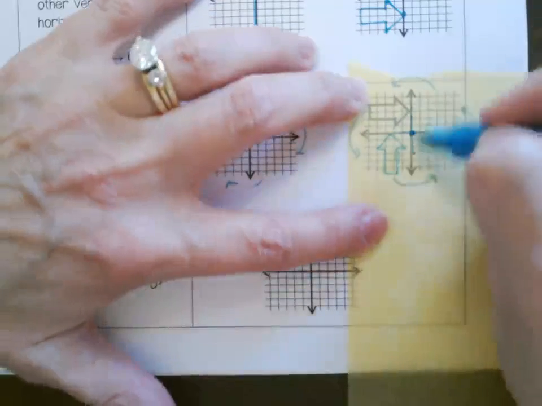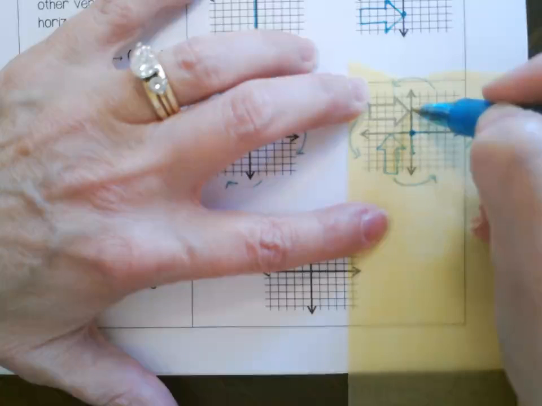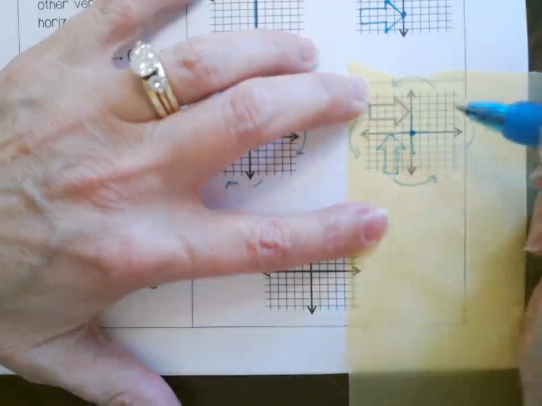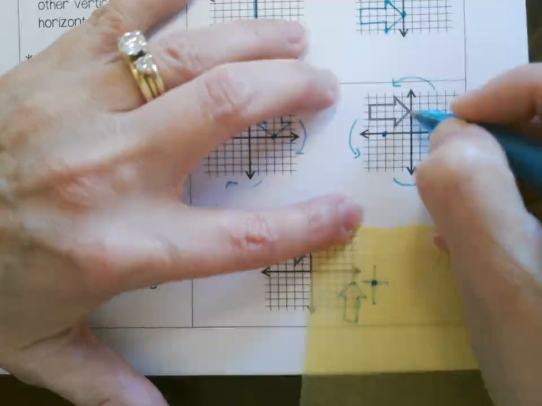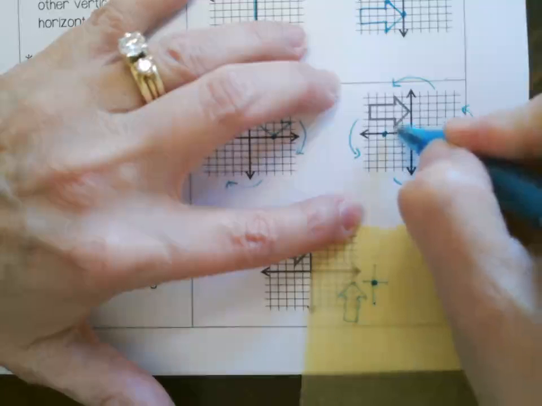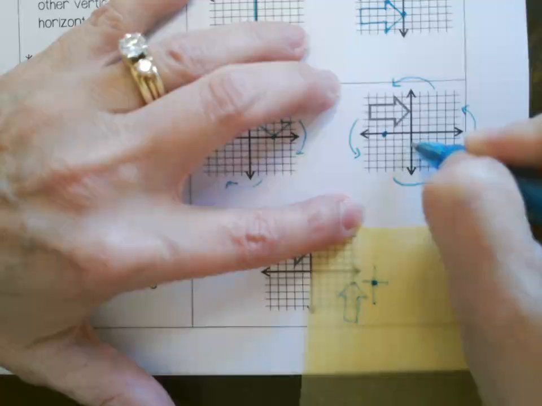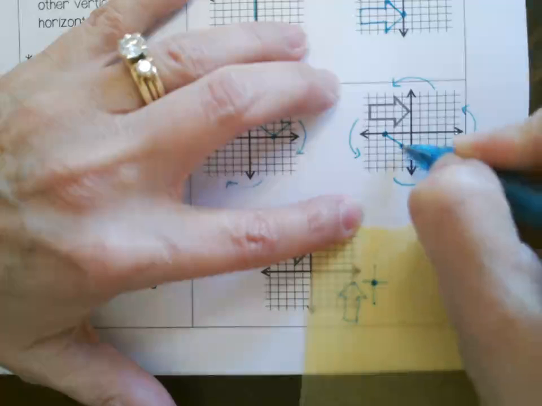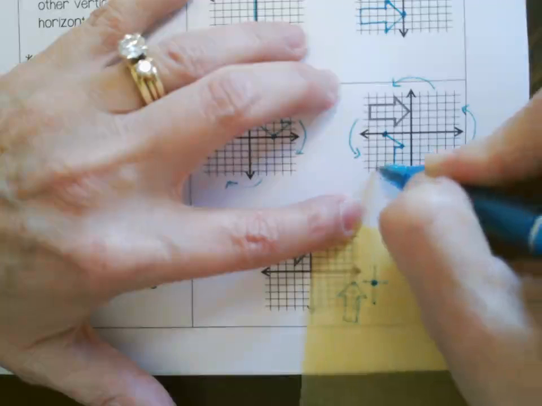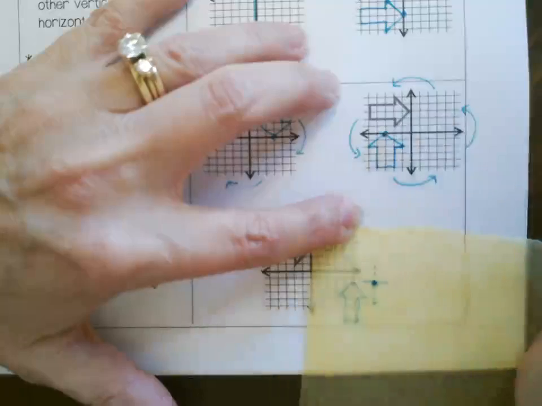So same thing as before, instead of being 3 spaces up, now I'm 3 spaces left. So I know that the point of my arrow is right there. And this one was 1 space away from the x-axis, which means it's going to be 1 space away from the y-axis once I rotate it. And then again, we can pretty much just draw our shape.